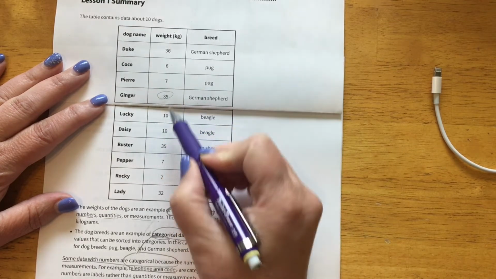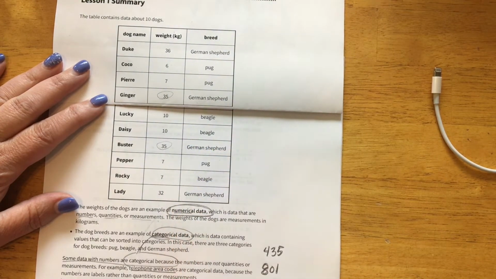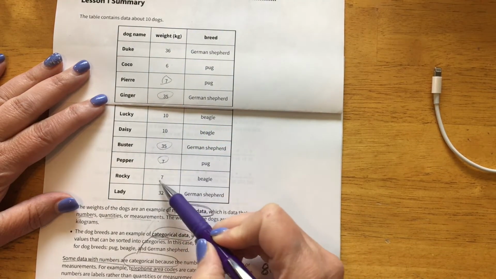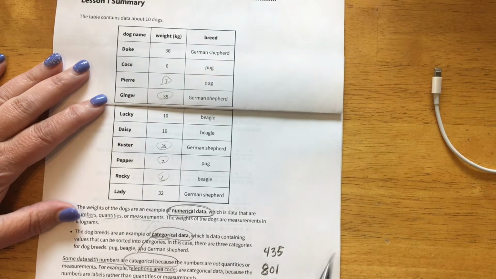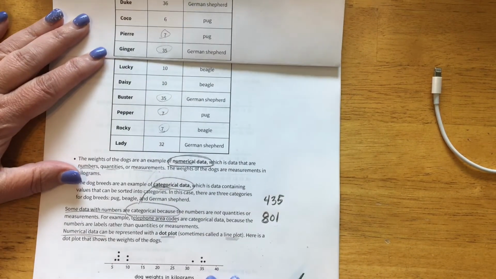Well, it's because 35 has 2 data values. 2 different dogs have the same weight. So both of their dots stack on top of each other. Why are there 3 dots here at 7? Well, it's because there's 1, 2, 3 dogs that all weigh 7 kilograms. So these dot plots are super handy in organizing our data.